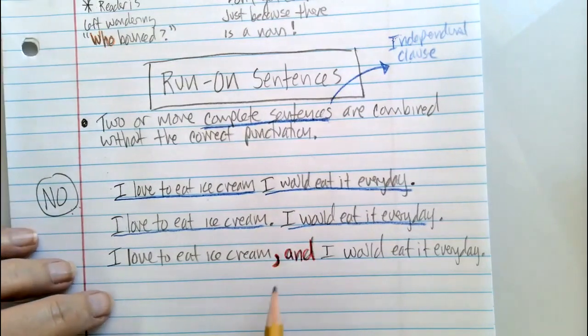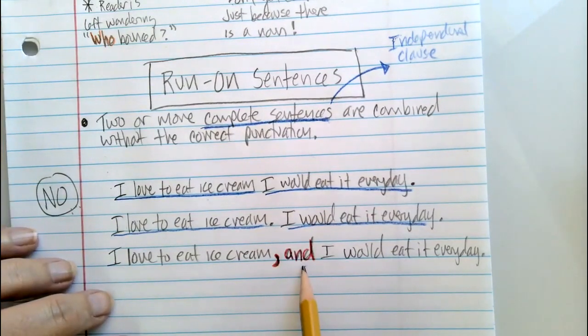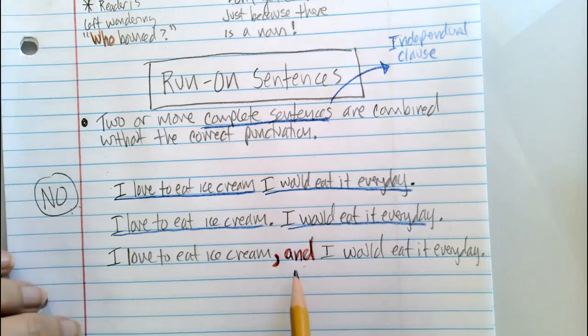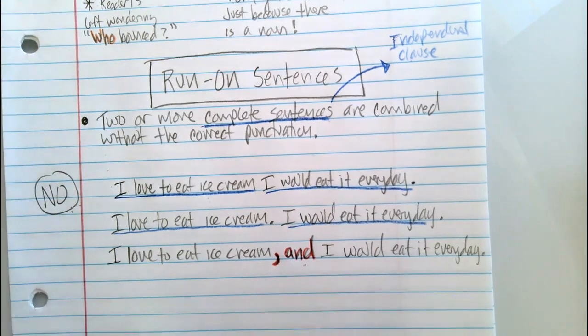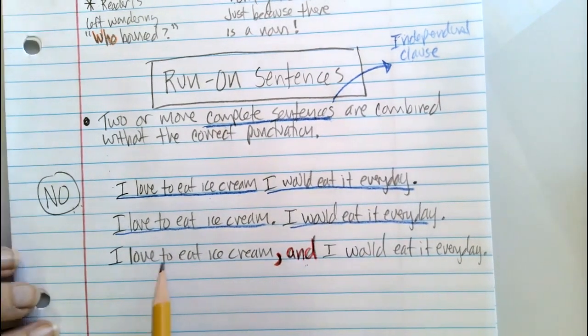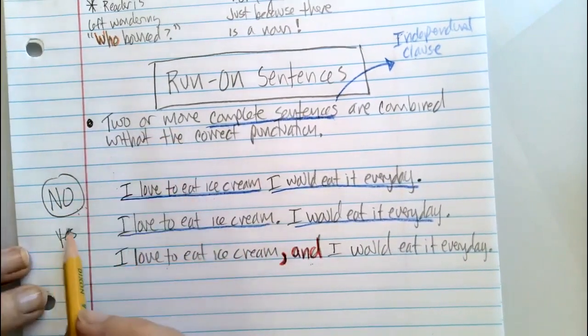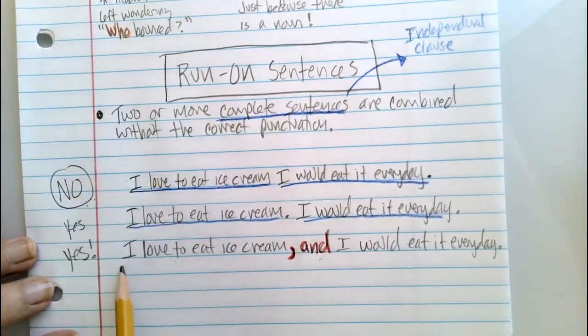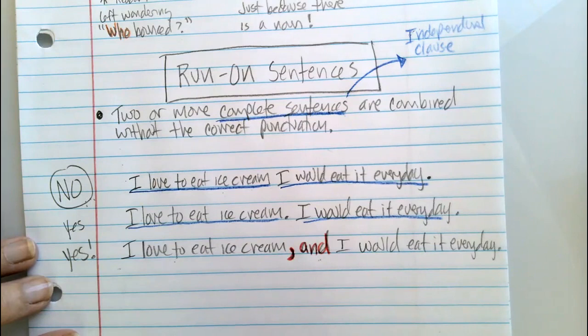Okay, I'm not going to get into this in too much depth, but this is what we call a coordinating conjunction. And there are seven of them. Sometimes we call them BOY FANS, and those are the words but, or, yet, for, and, nor, and so. Those are really cool ways to make compound sentences and to blend two complete thoughts together. This one was a yes, but kind of boring. This one is a yes, we like this. I love to eat ice cream, and I would eat it every day. That sounds better, doesn't it?